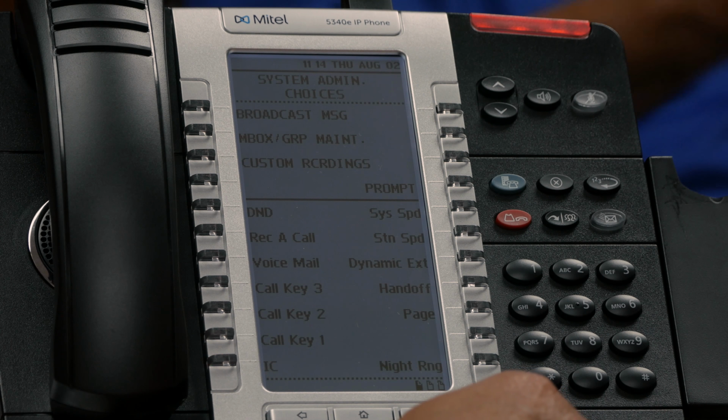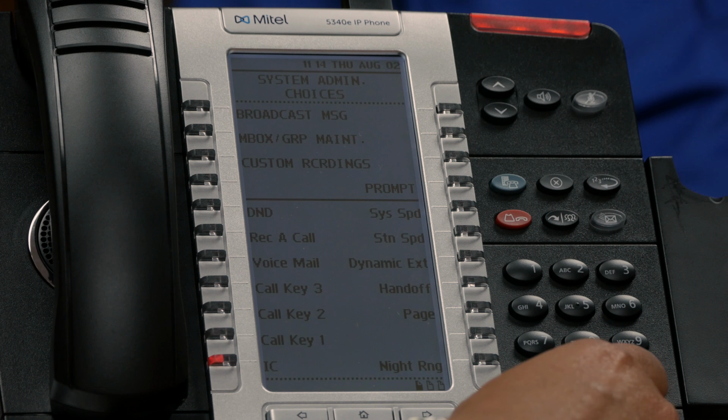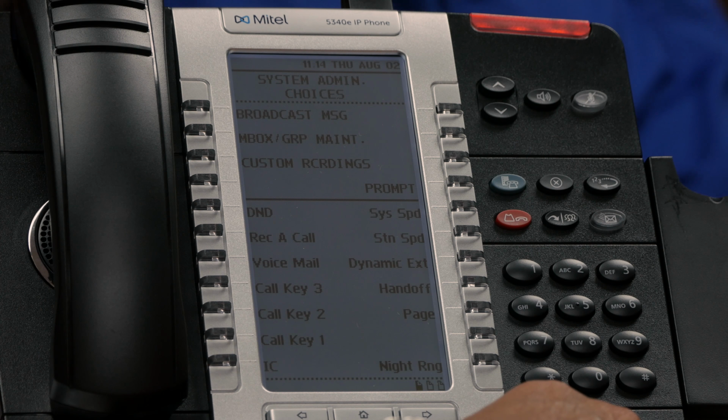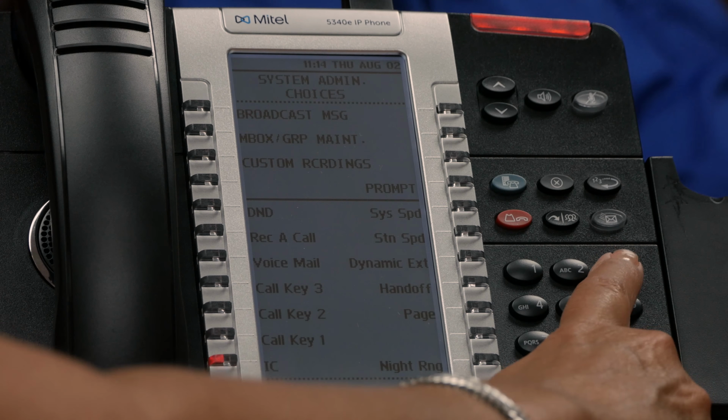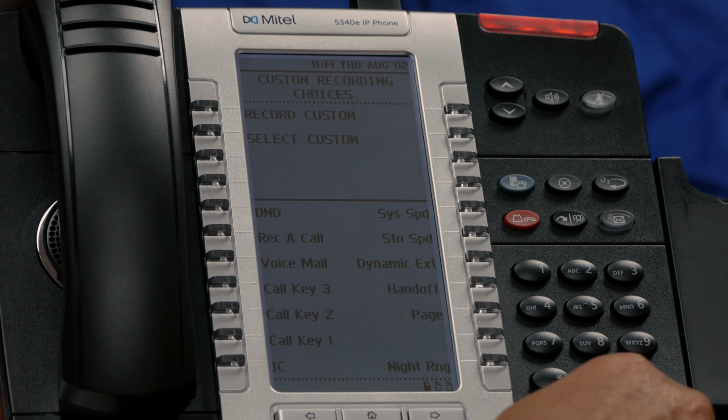9. To send a message to all subscribers, press 1. For mailbox and group list maintenance, press 2. For recording options, press 3. 3. To make a custom recording, press 1.